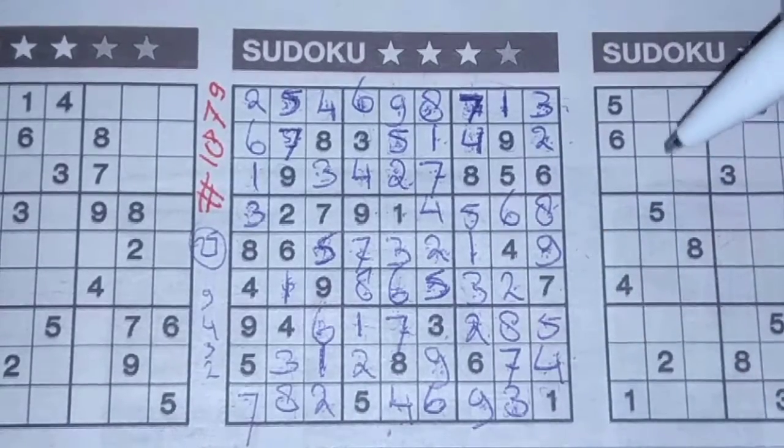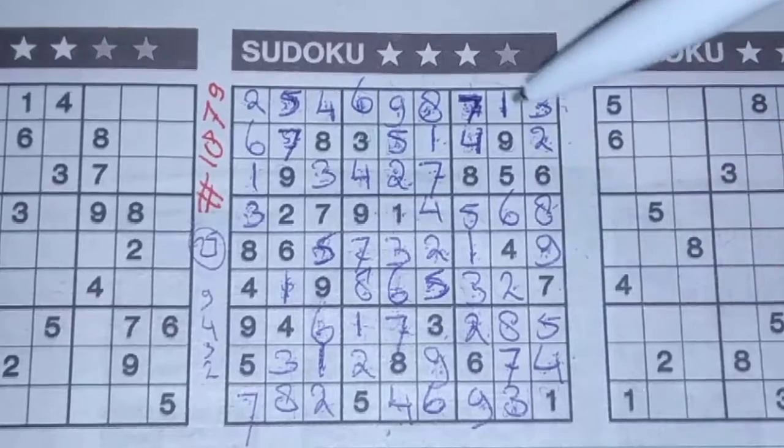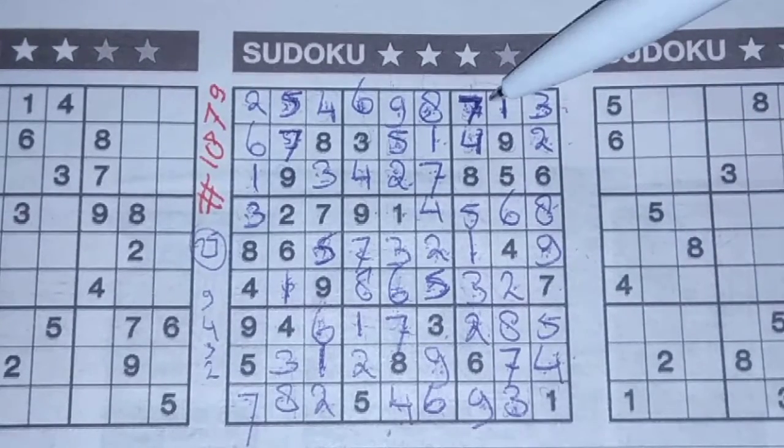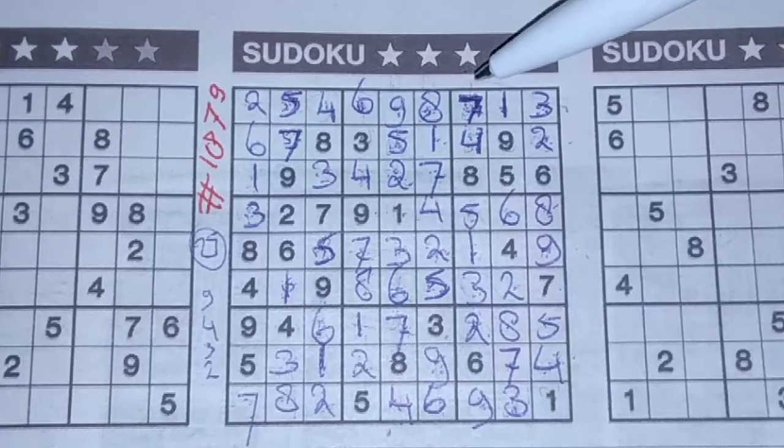Finished in 19 minutes. Alright, great Sudoku. Definitely a 3 stars Sudoku. I like this one. Do you think so?